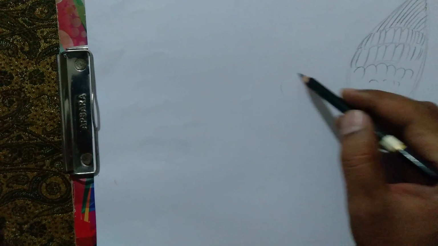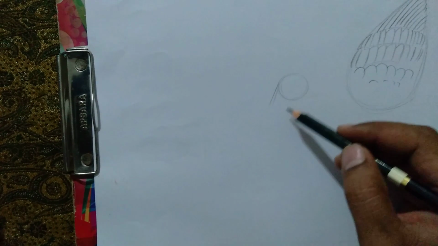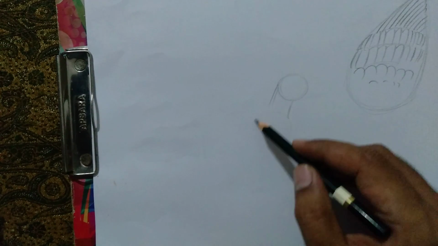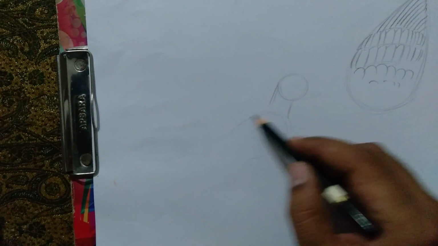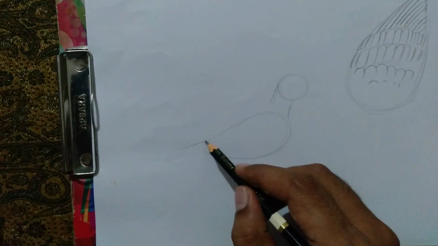Here a face, and neck, and here body, and here the tail.